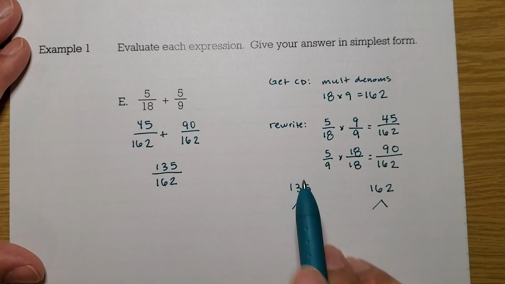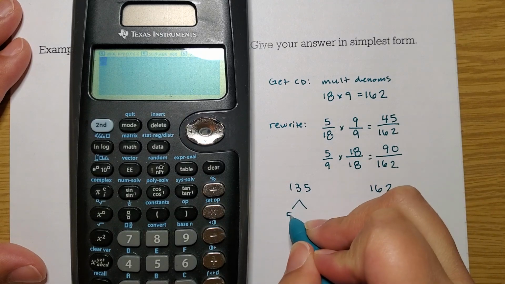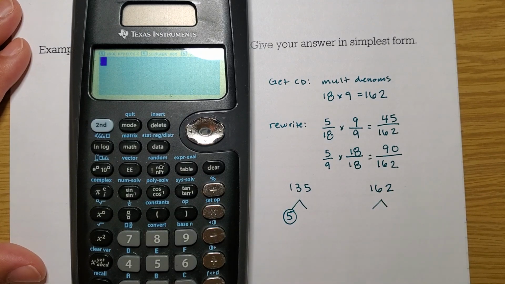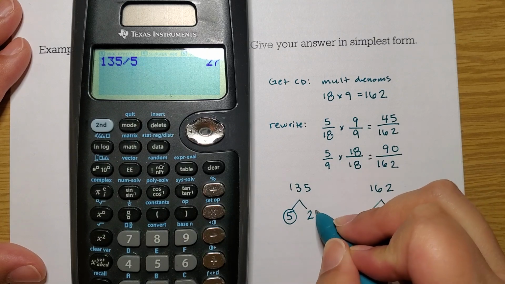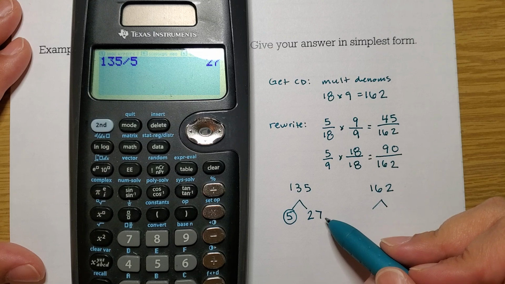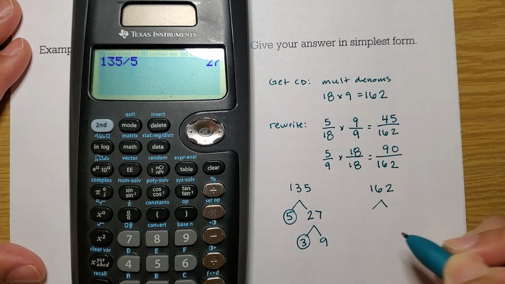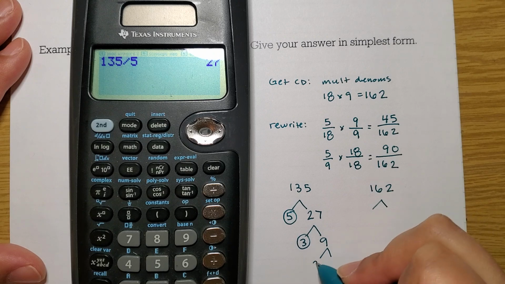So for example, since 135 ends in 5, that means that 5 is a factor of 135. And when I divide, I get 27. 27 is smaller and more familiar to me. I know 27 is 3 times 9, and I know that 9 is 3 times 3.